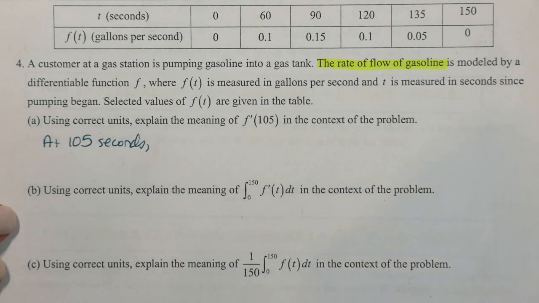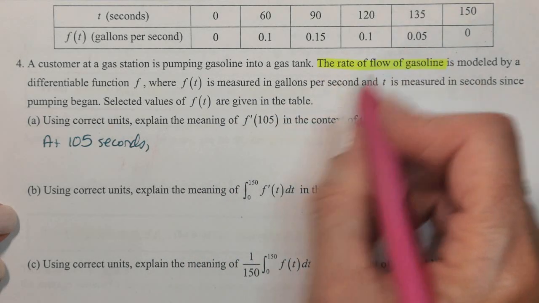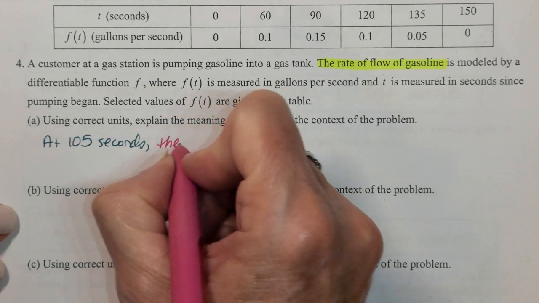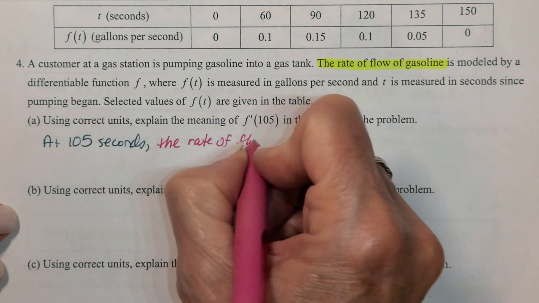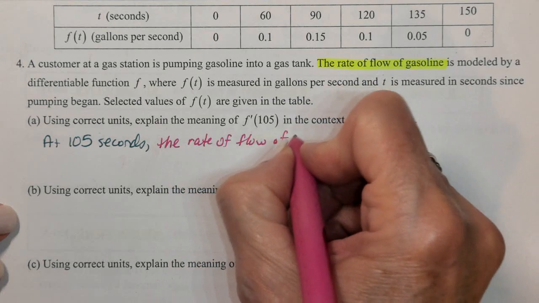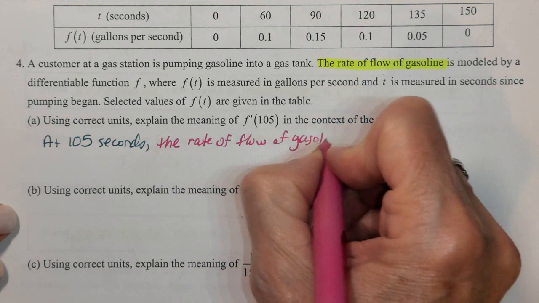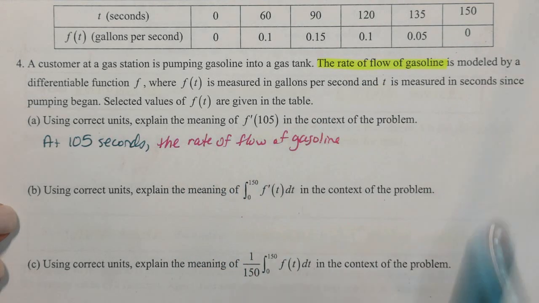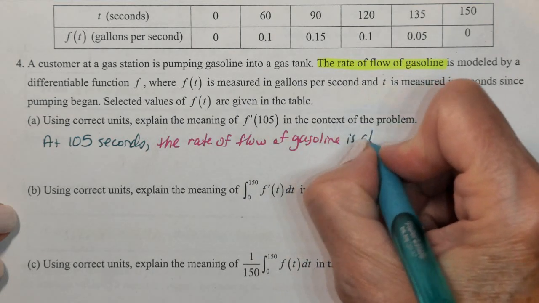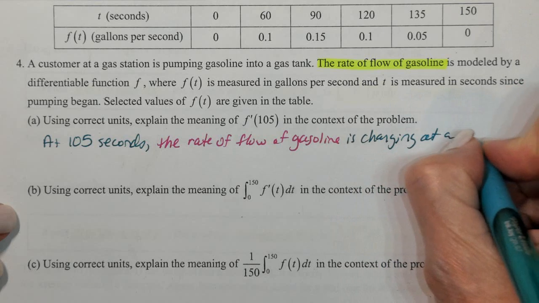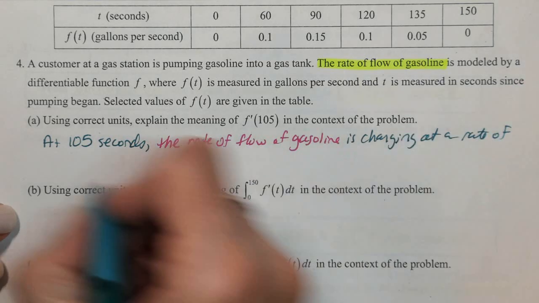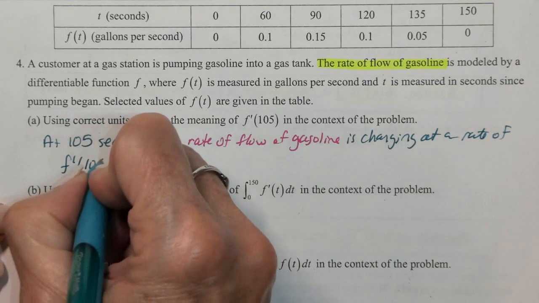So f, only I don't say f, I say what f means, the rate of flow of gasoline, is changing at a rate of f prime of 105.